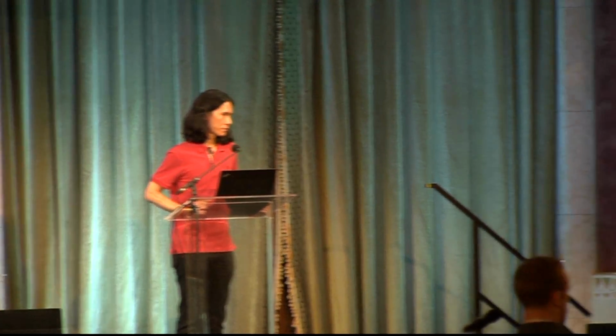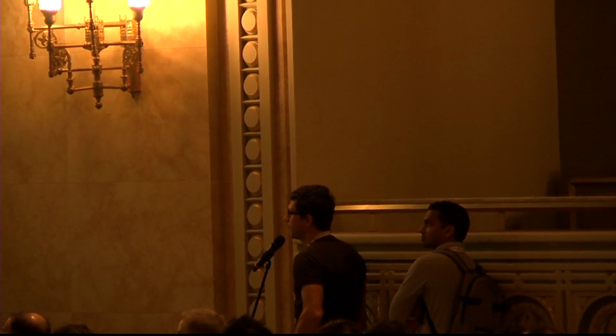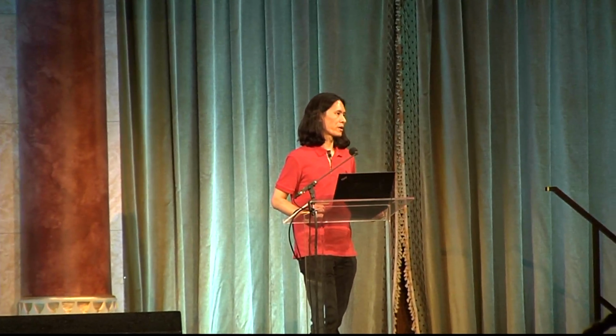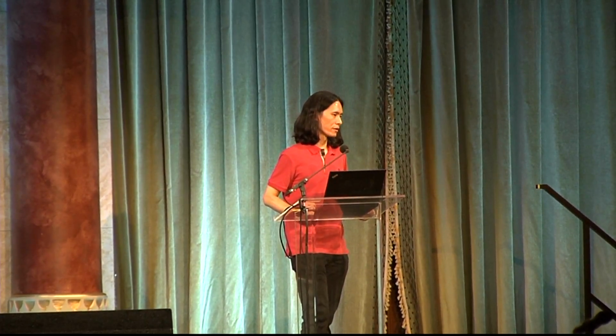And just another quick question. Are these control plane interfaces related to the property you're trying to specify, or do you write them once and you can verify multiple properties with them? So what we did was we wrote control plane interfaces specifically for the property that we were trying to verify.